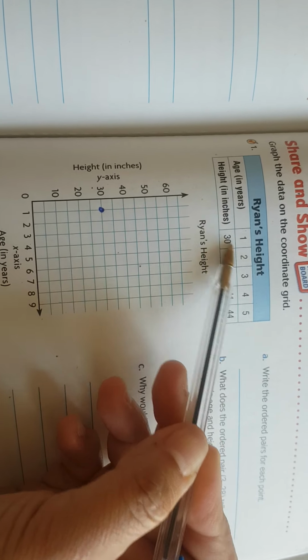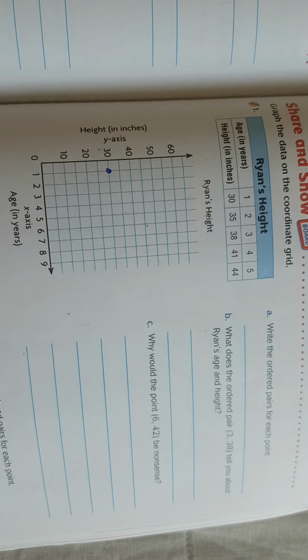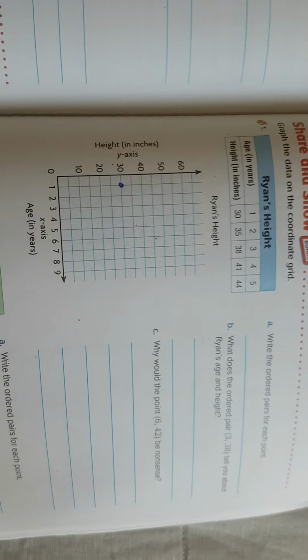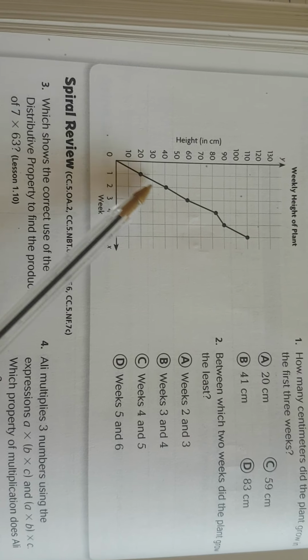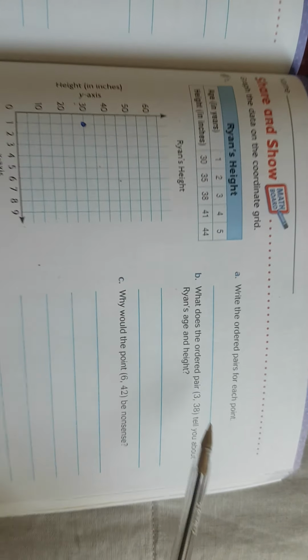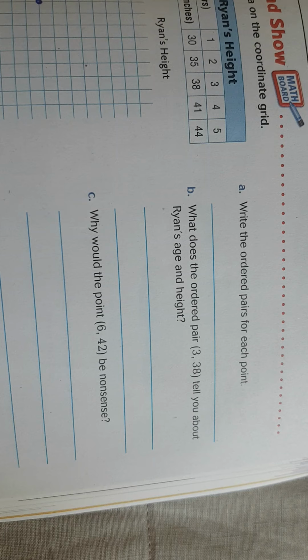So you need to plot each of the coordinates, okay? And then connect the lines and turn it into a line graph. Make sure you put lines between each of your points. Once you have your graph complete, then you can answer some of these questions.